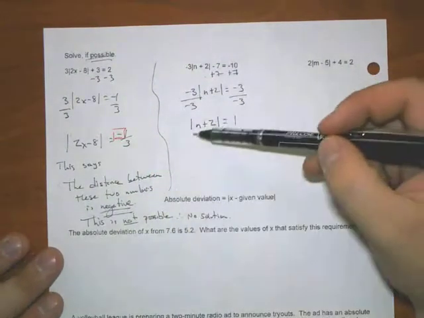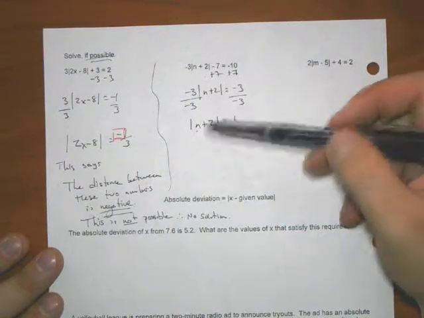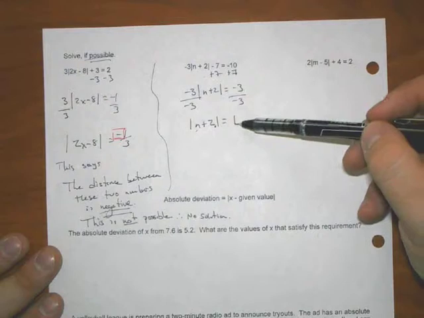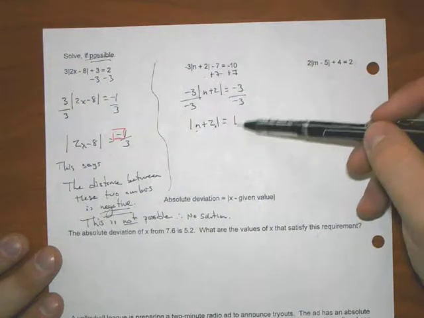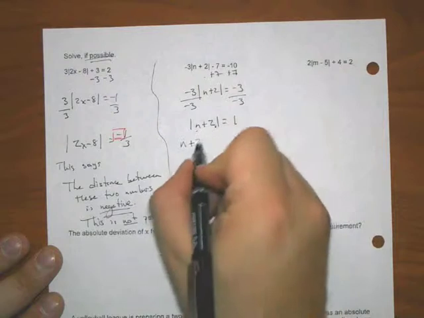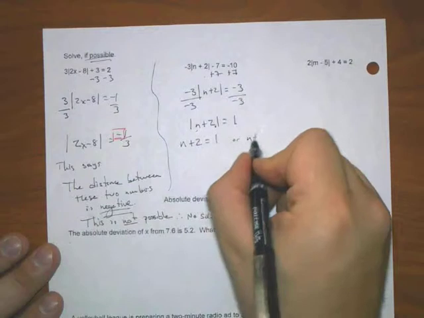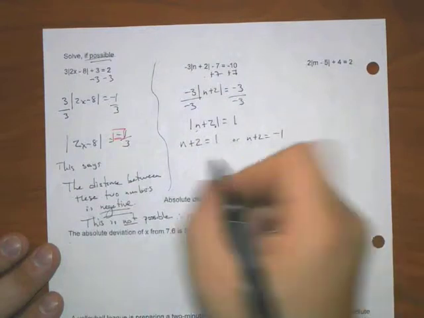This says the distance between n and negative 2, or just between these two numbers, happens to be 1. That's good. Since the distance is positive, you can finish solving this. So I take what's inside and set equal to walking to the right, or take what's inside and set equal to walking to the left, and solve.